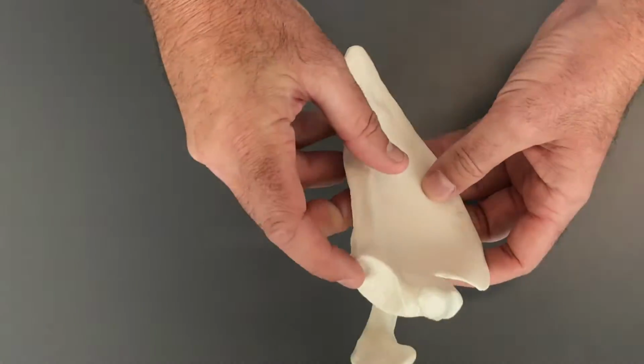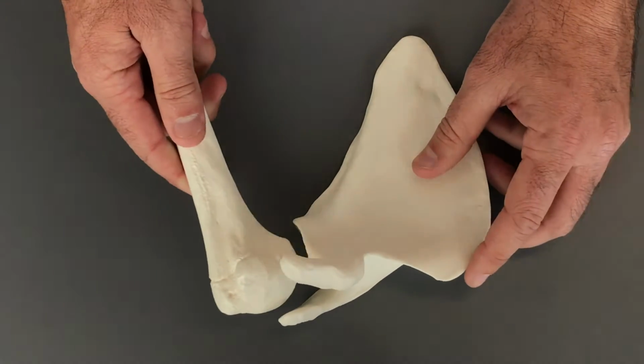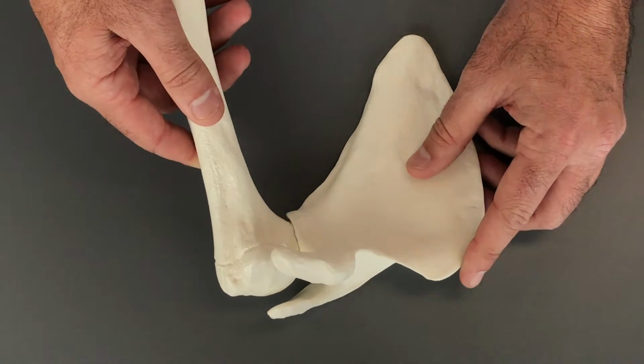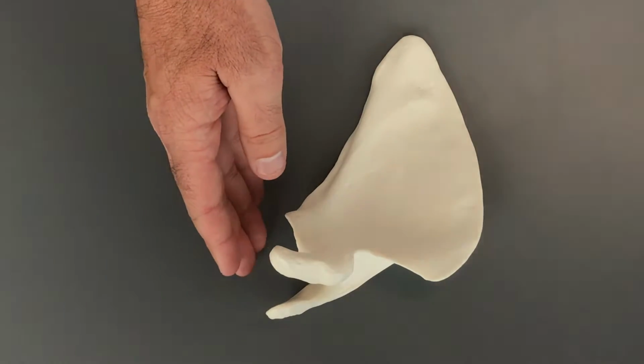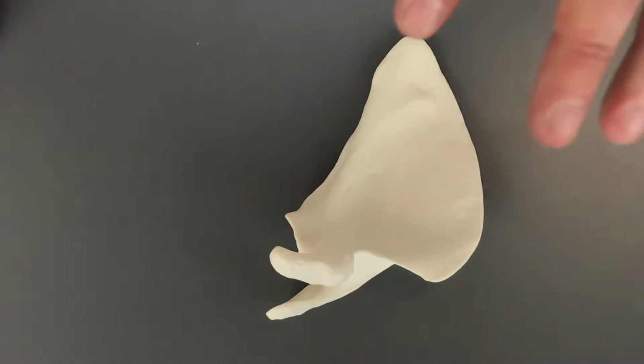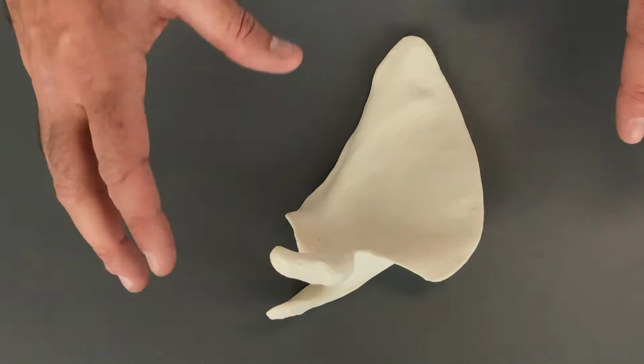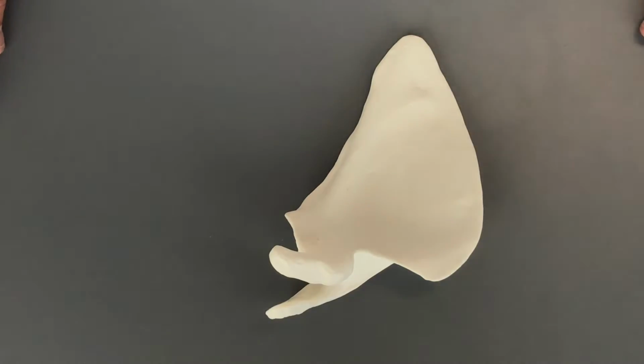Now this here, this socket, this is where your shoulder attaches. So the humerus comes in and attaches here, making a nice ball and socket joint. So I know this must be the lateral side, and this must be the medial side. So if I'm looking at the front, and I know this is the outside where my arm attaches, this must be the left scapula.